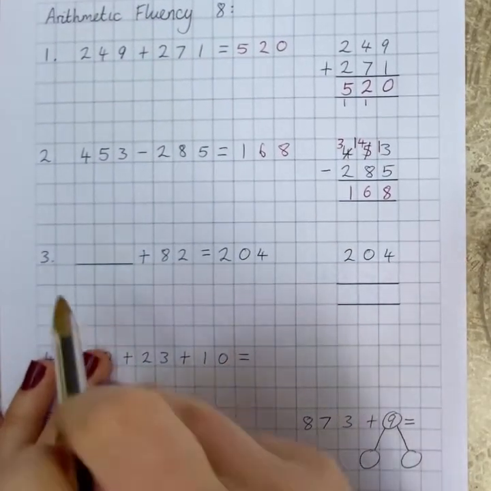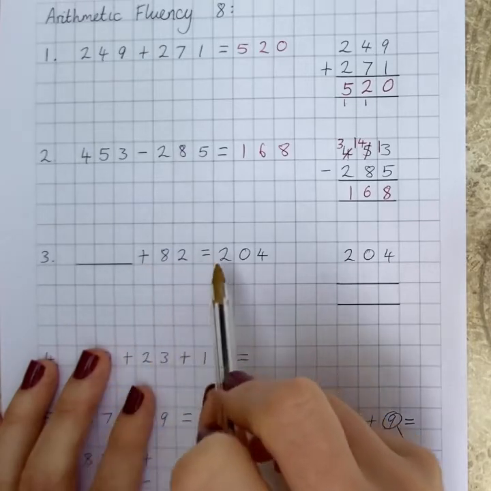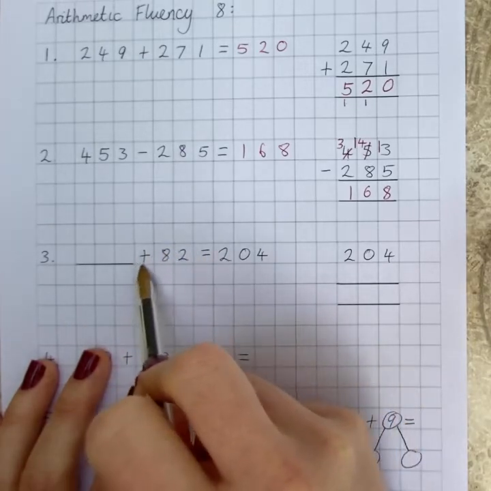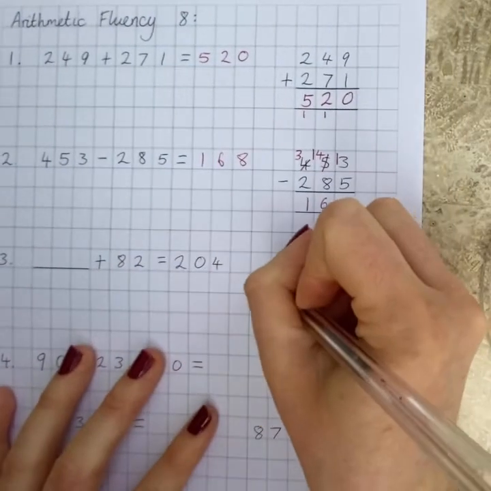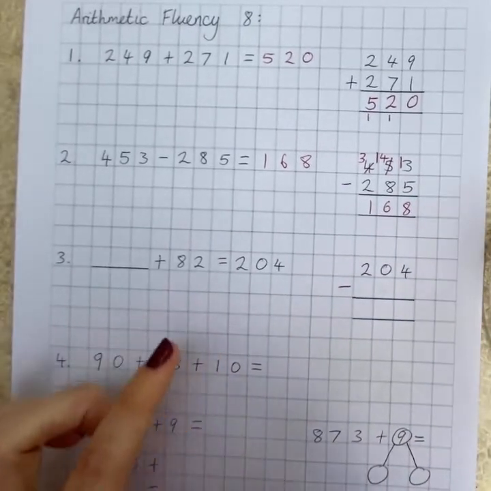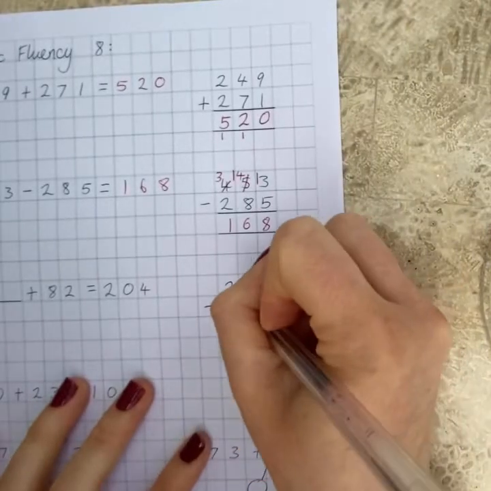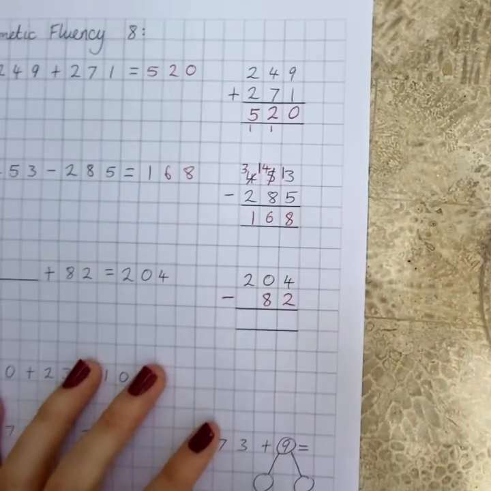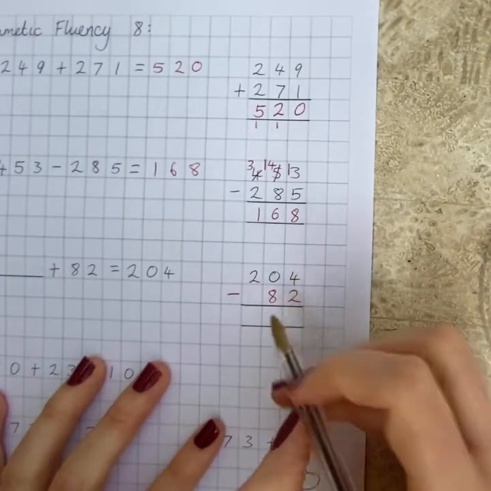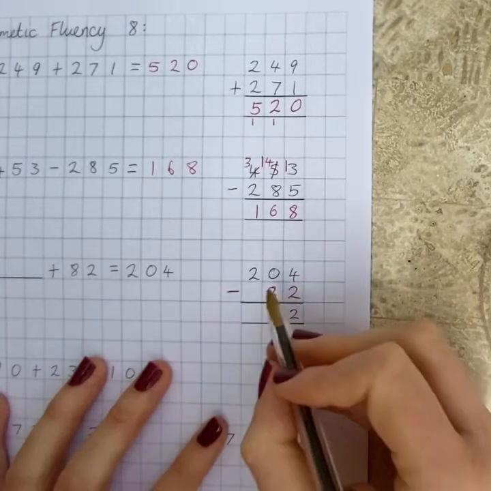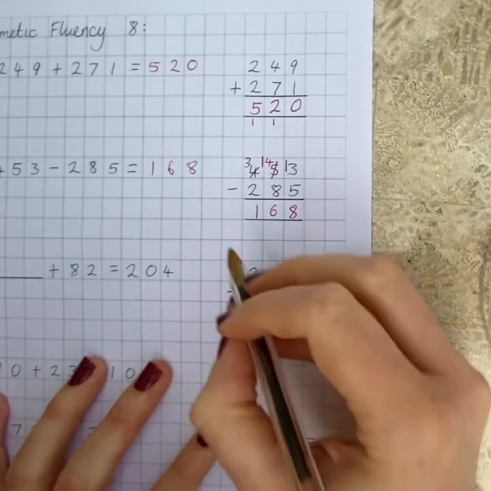Number 3, we have something, add 82 equals 204. So if this is an add, we need to do the opposite, the inverse, which is subtract. We do 204, subtract 82. So 4 take away 2 is 2. 0 take away 8. Right, we're going to need to regroup.